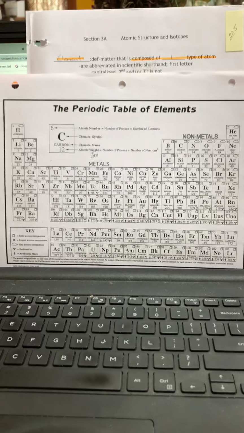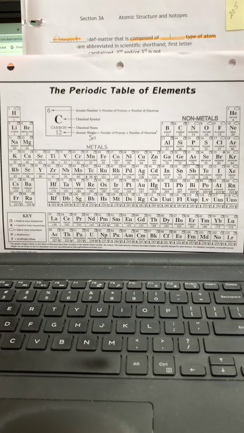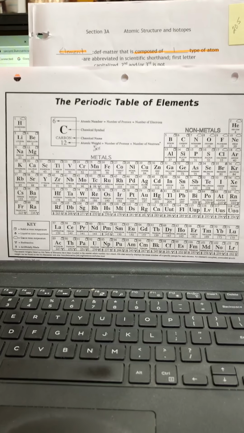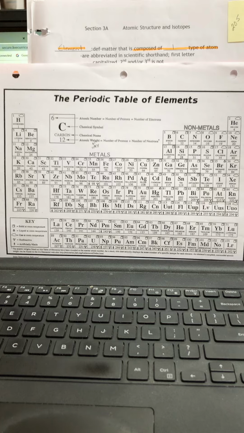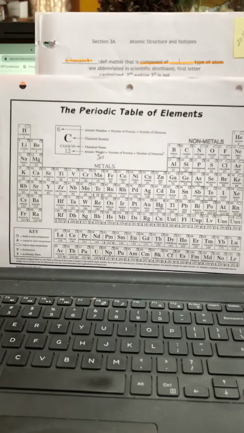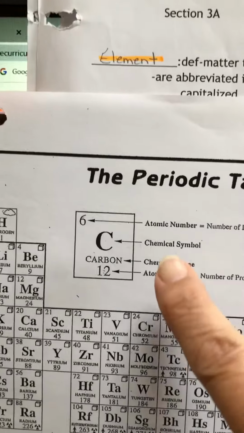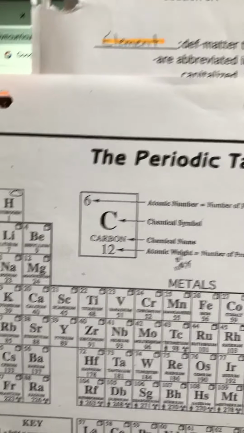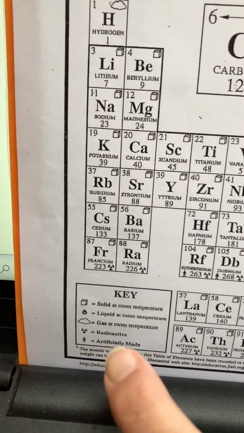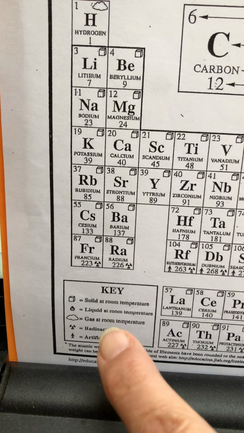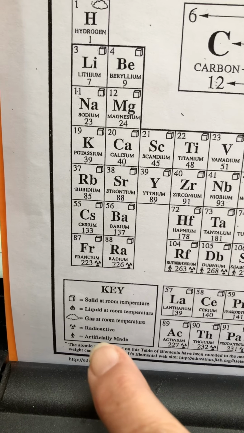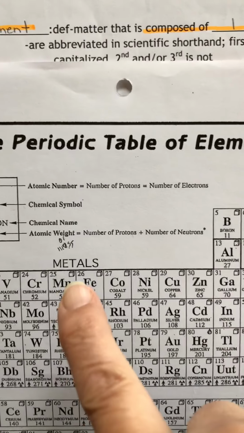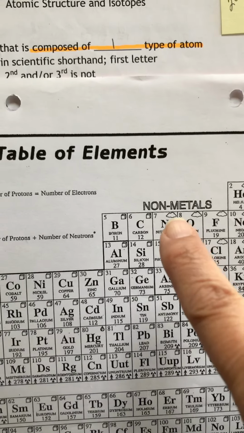The first thing I wanted to show you is the periodic table that I normally give you. On your assignment page, I did put the file on there for you for this one. I just wanted to point out that in the middle, it gives you a good key for what's in each box. And down here, there's also a key that tells you if it's a solid, liquid, or gas at room temperature, if it's radioactive, and if it's artificially made. It also has the metals and the non-metals.